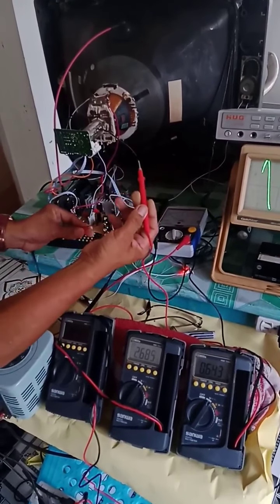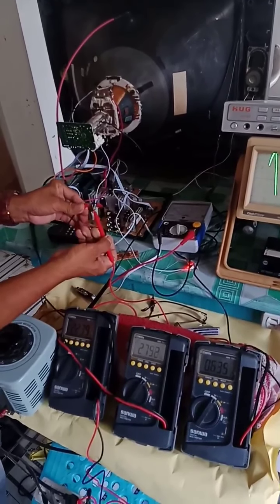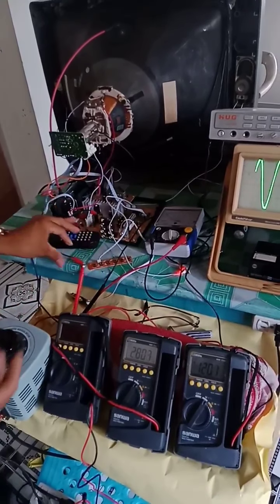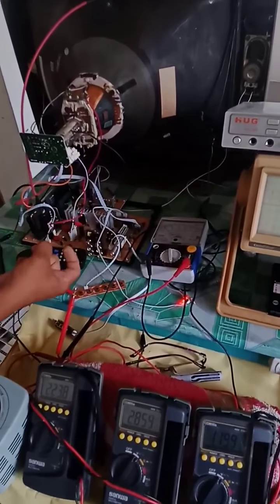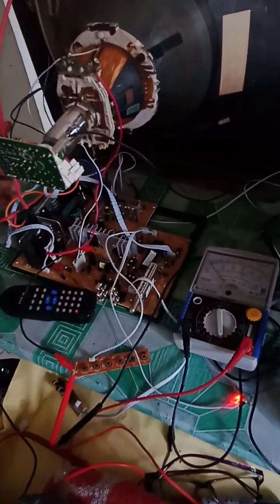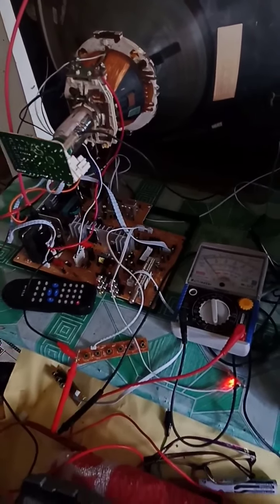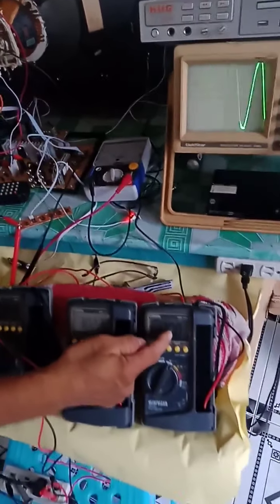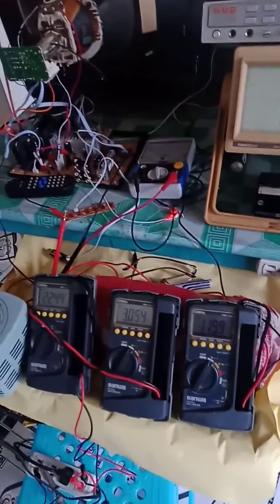The positive side of the voltmeter is actually connected to the output of the regulator, because this horizontal output transistor, the collector, is actually supplied with DC voltage from the low voltage power supply. And actually this voltage, 120 volts, is supplied by the switch mode power supply.